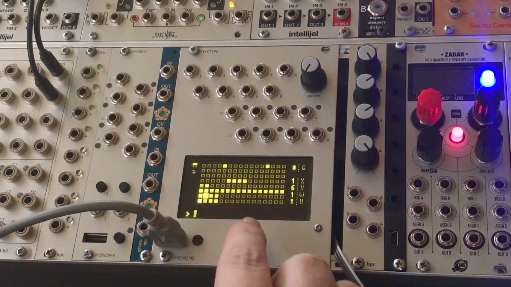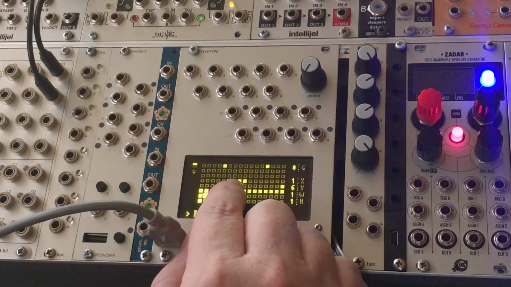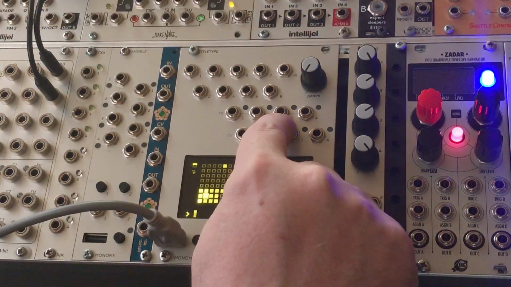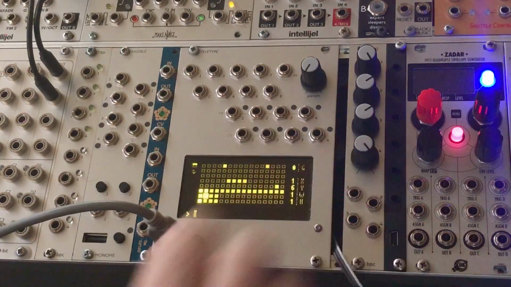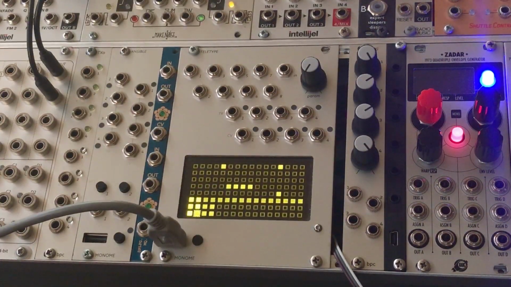If we pop back over here, we can see that we've got some stuff happening on track number 3. And it looks like we're lighting track number 3. Not quite sure what's going on with track number 1 there. I would think that would be firing right now, but it's not.